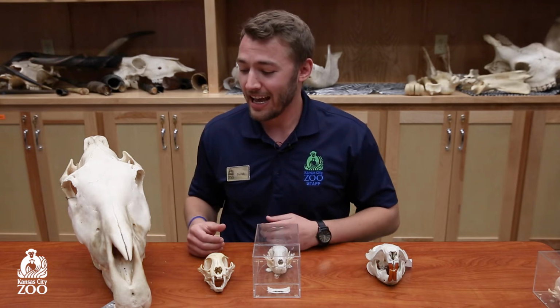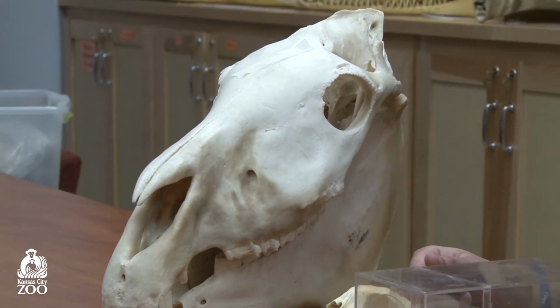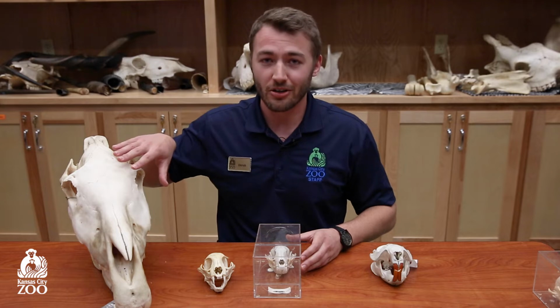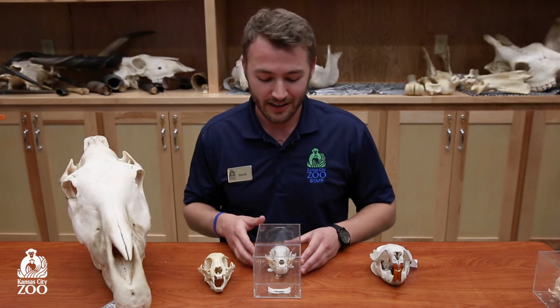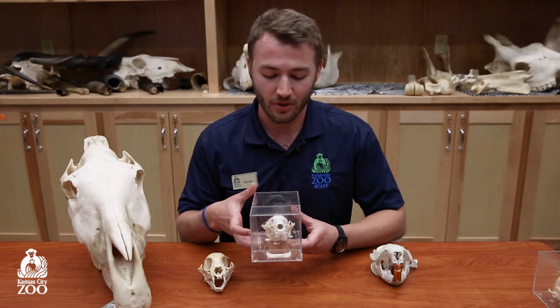If you guessed herbivore, you'd be correct. Here we have a zebra. So this animal is not native to Missouri, but it might be closely related to a deer or a horse. Moving on from this skull to our next skull, we're gonna take a look at. We're gonna guess if this is an herbivore, an omnivore, or a carnivore.